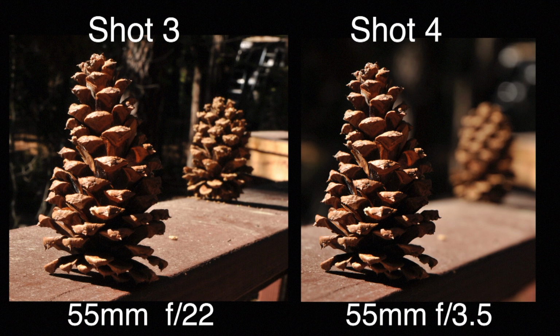Focus on the front object, but we're going to change the f-stop to the smallest aperture. That will be f/22 for most of you. Take the shot. In shot 4, we're going to keep the composition identical. Set your camera on the largest aperture, probably 3.5 for most of you, and take the shot.